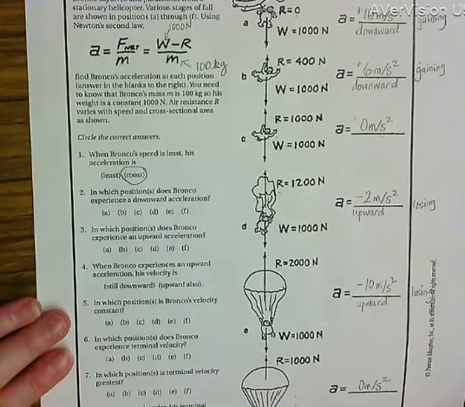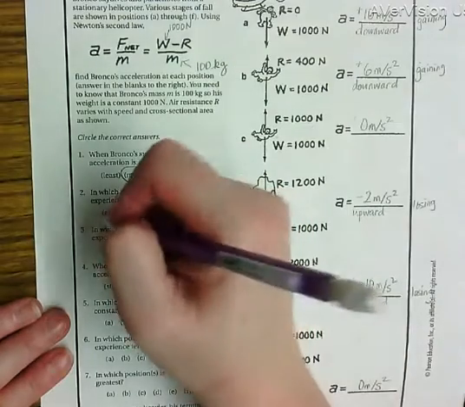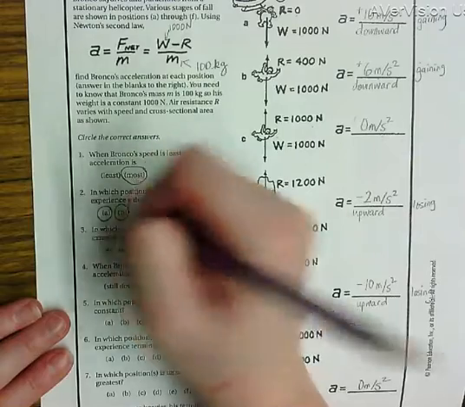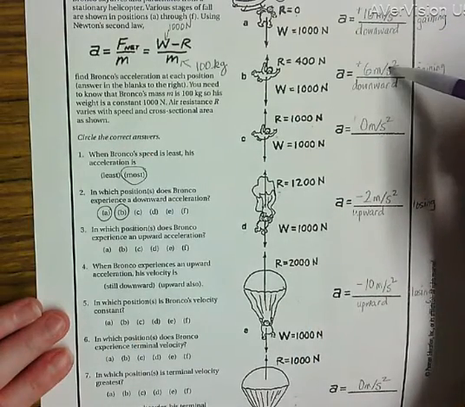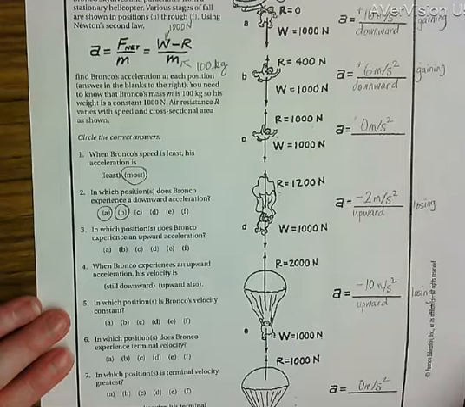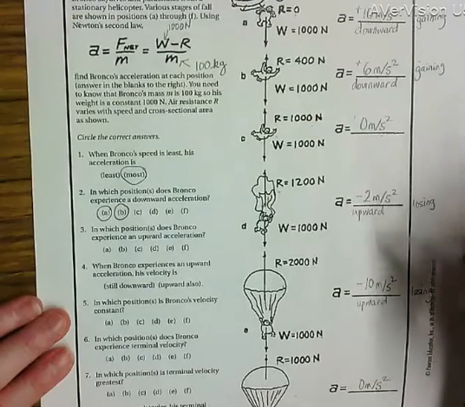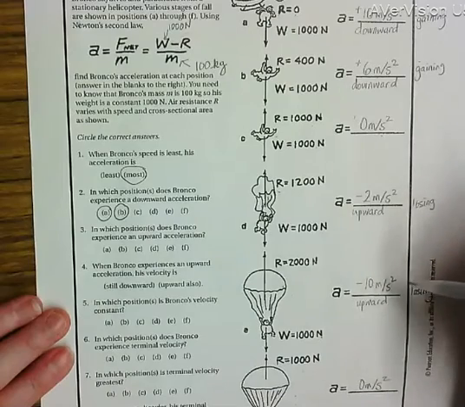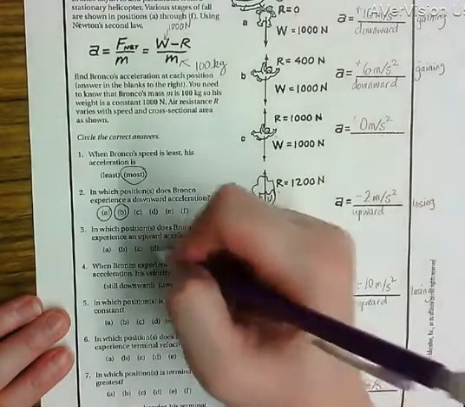In which positions does Bronco experience a downward acceleration? So where is acceleration acting downward? A and B, because those are positive. Number 3. In which position does Bronco experience an upward acceleration? Those are the negative accelerations, so that's in position D and E.